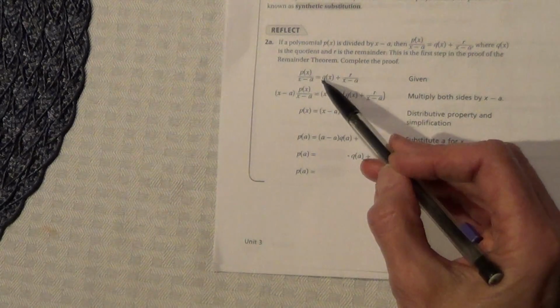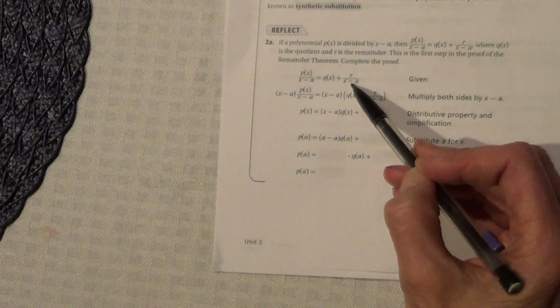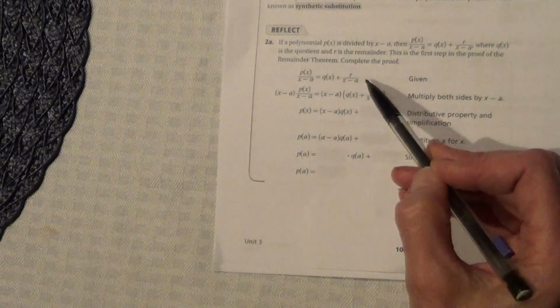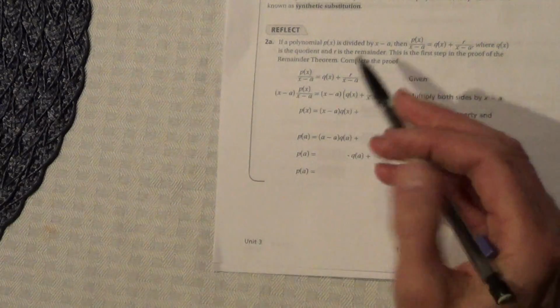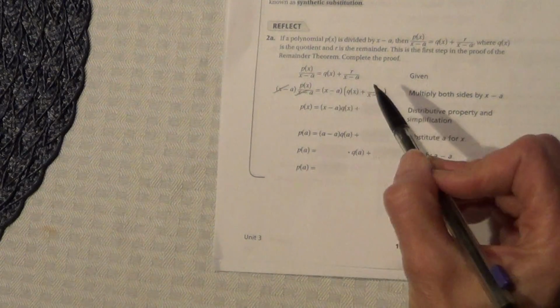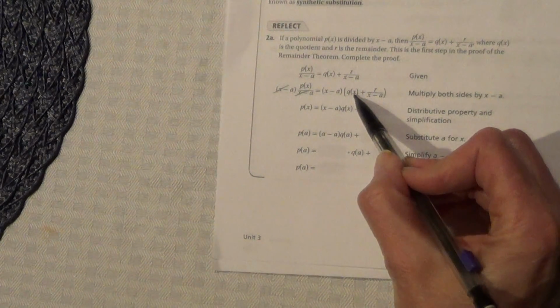We're saying this is equal to this, and we're trying to get rid of the bottom of the fraction, so we multiply each side by x minus a, so it'll cancel it out here. You're distributing it to each one.